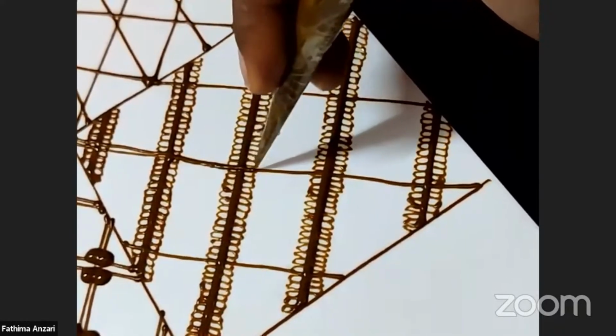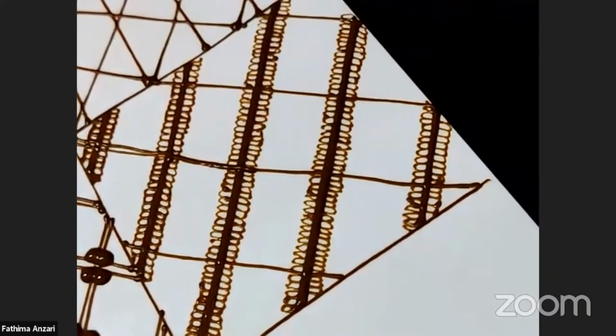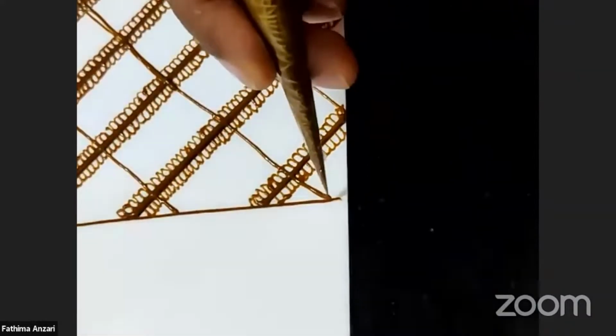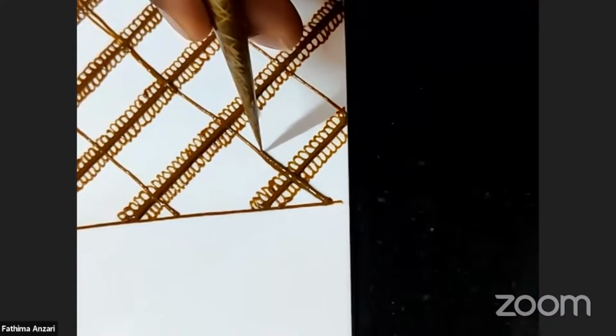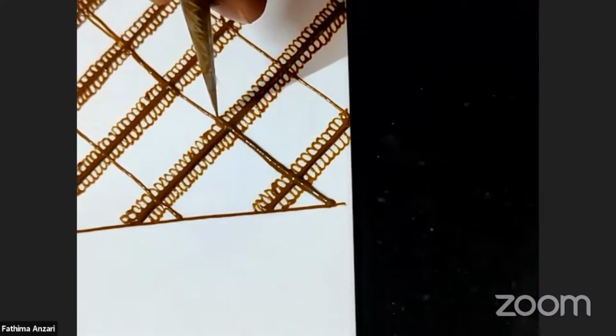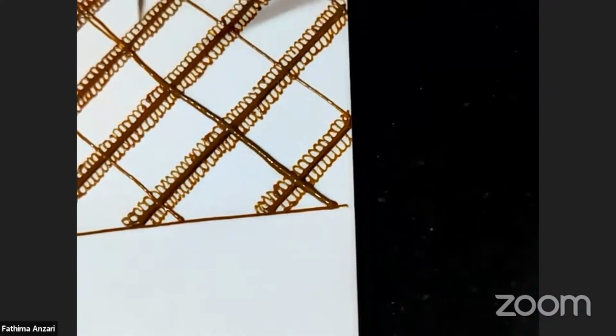Okay, I'll give a slightly darker line here. Maybe I'll give direct thickness to the line, because if I draw the line and then darken it, it will take a lot of space, and I don't want that.